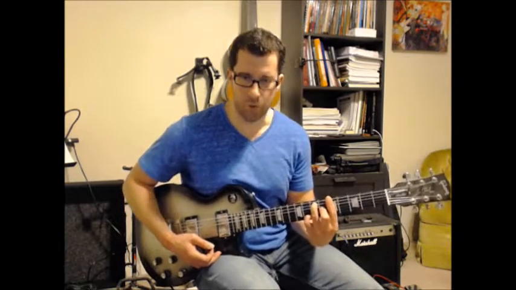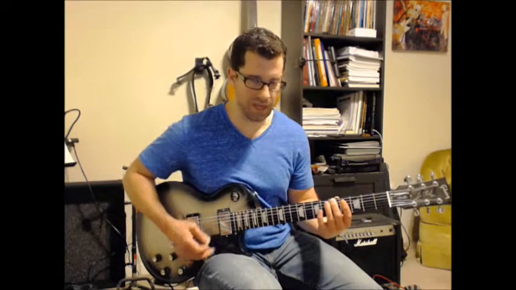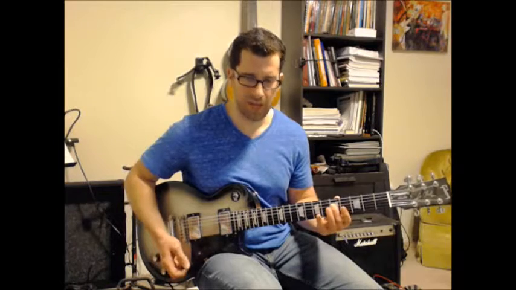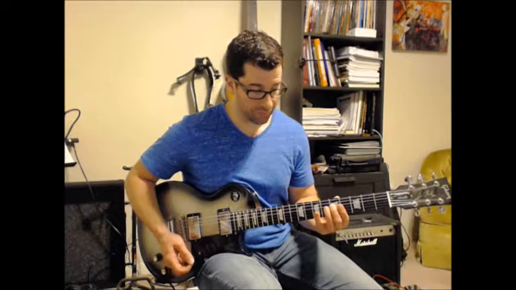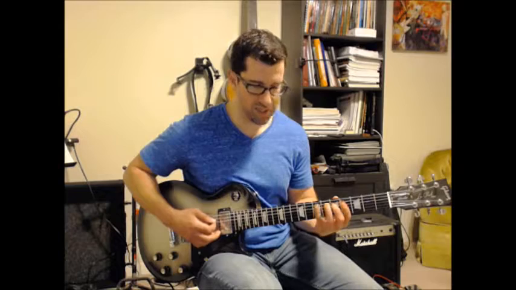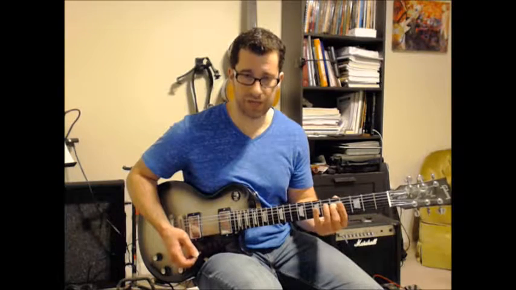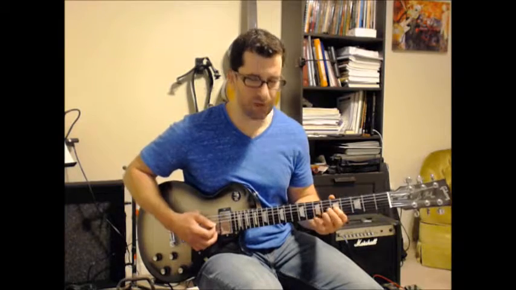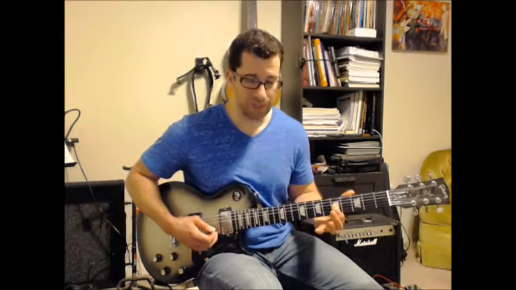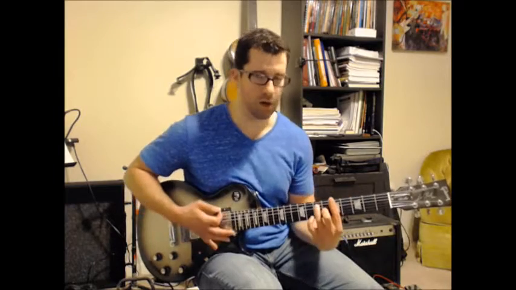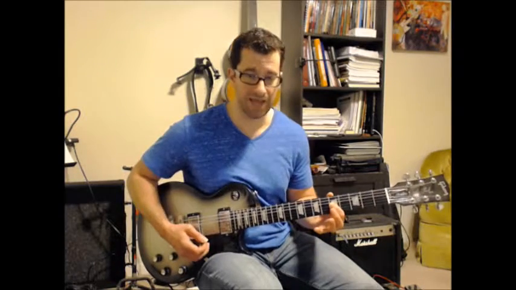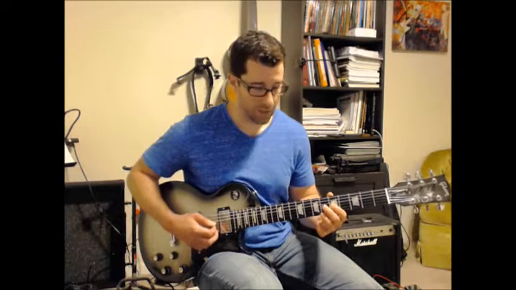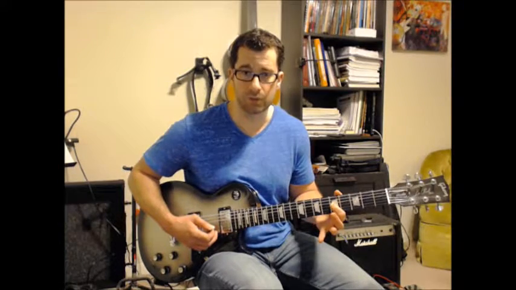An A7 chord consists of A, C sharp, E, and G. 3 of those notes, A, E, and G, are inside that A minor pentatonic scale. C sharp is not, but we do have C natural, and we definitely use that note on an A7 chord because you get that dissonance and that would be considered a blues note.